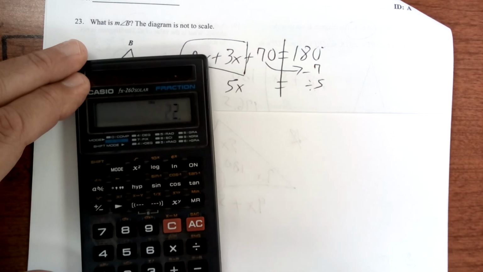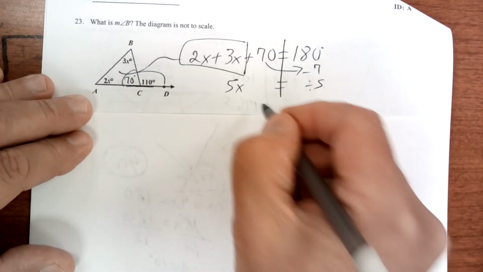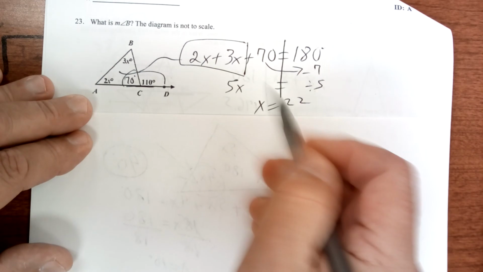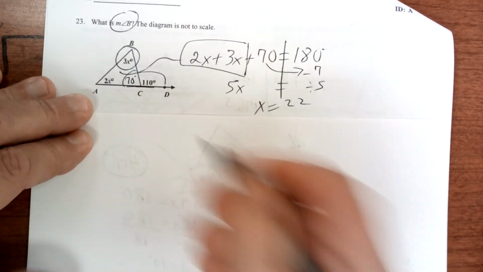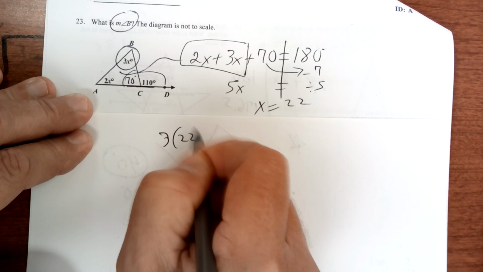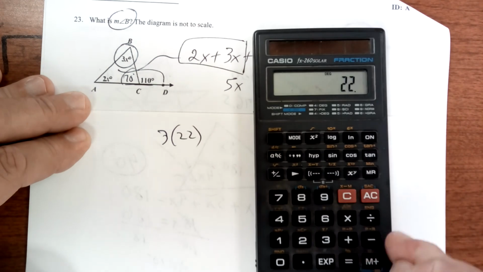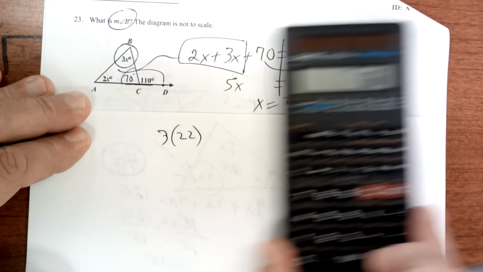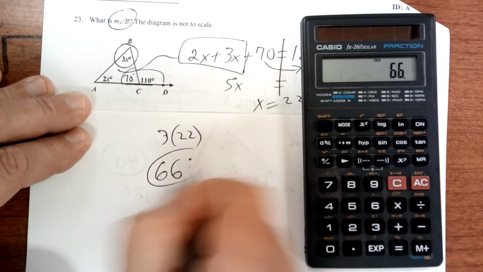I get 22. All right, so I'm going to stay with x is 22, but they don't want x, they want angle B. And angle B is 3 times 22, 3 times x. So times 3, and I get 66 degrees. And that should be my answer. Check it on the back side.